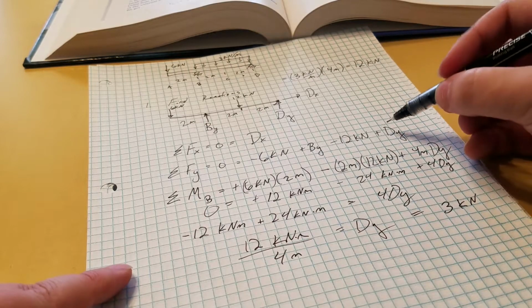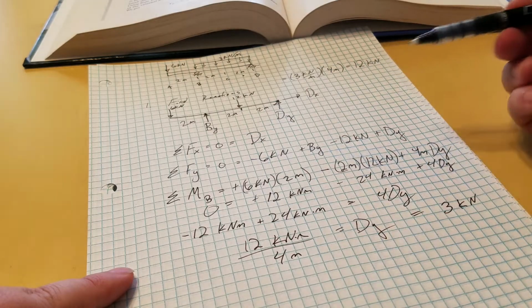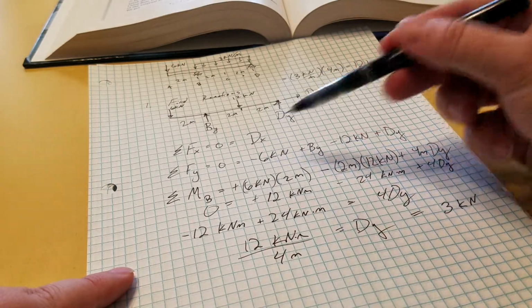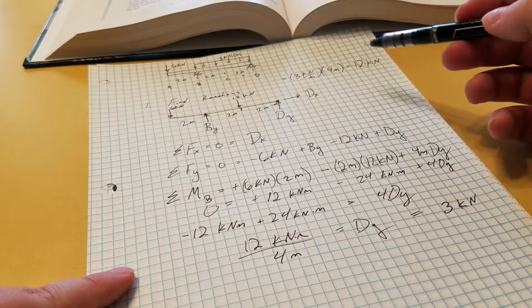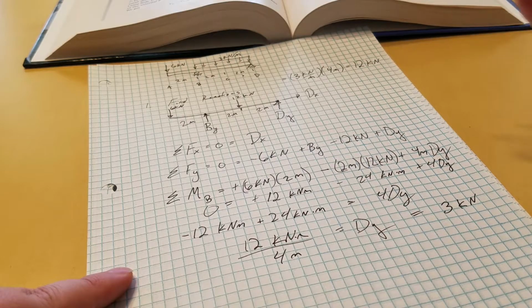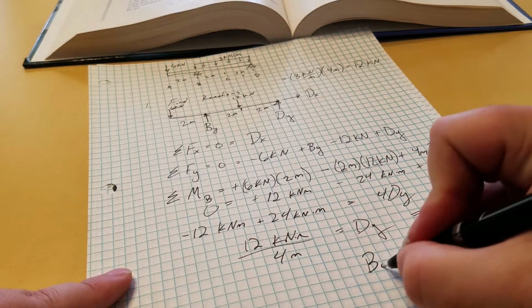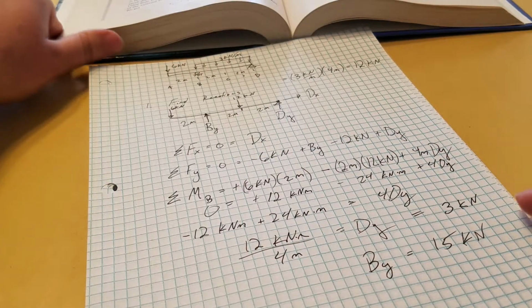So I could plug that back in up in my sum of forces. So then I can solve for By by adding these two values and subtracting 3. So that's 18, 15. So then By is equal to 15. Okay.